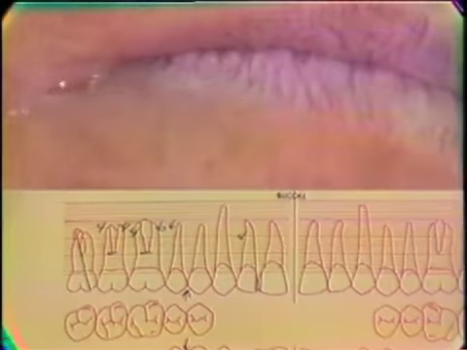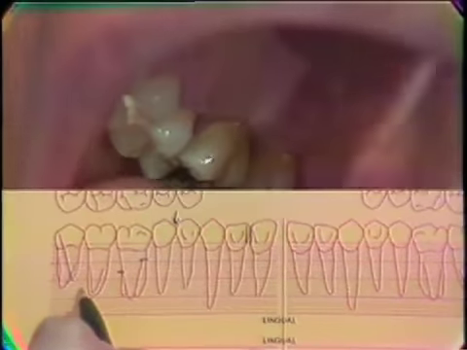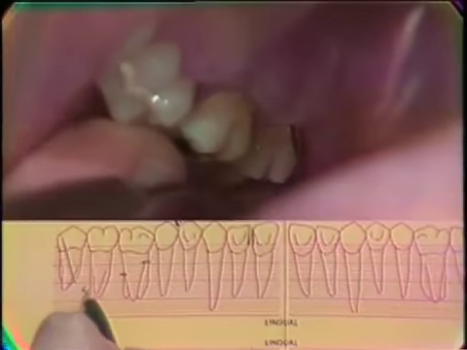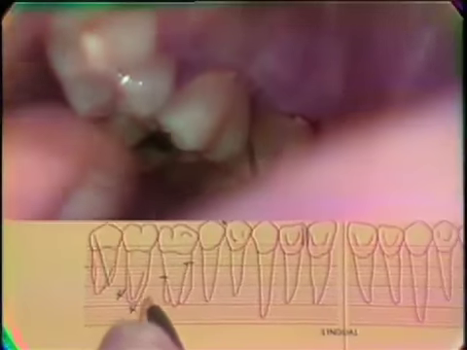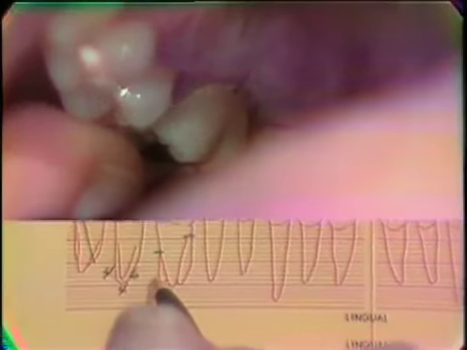I would now move to the lingual and record the lingual pocket depth, beginning with the distal lingual of tooth number 2. Turn your head toward me, please. Four, 4, 6, 6. Can you open a little wider, please?